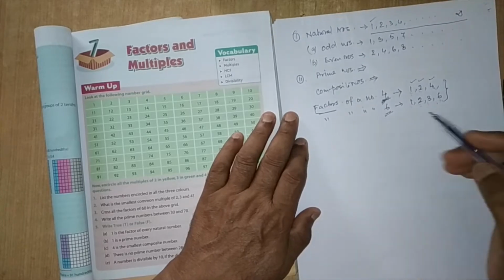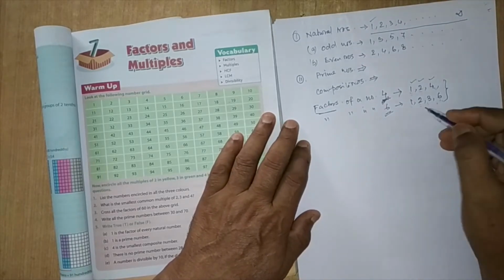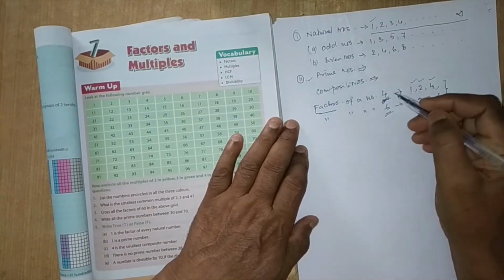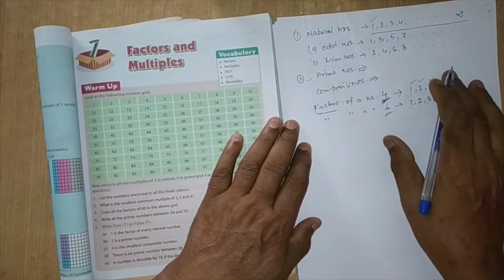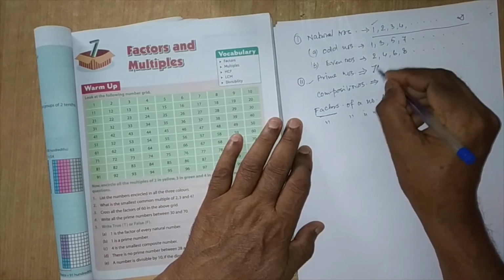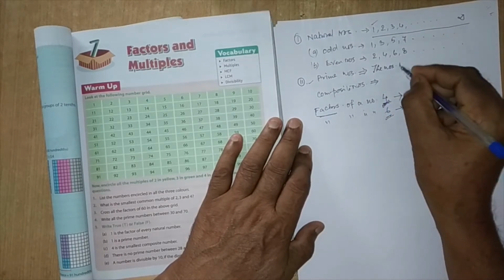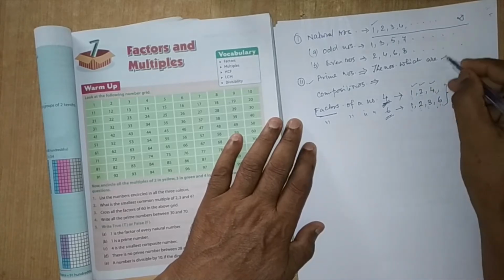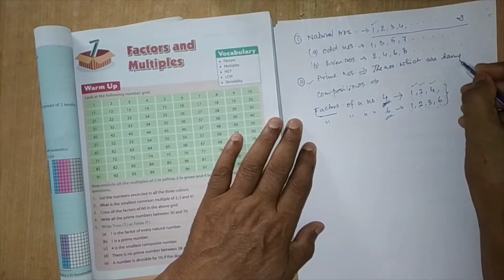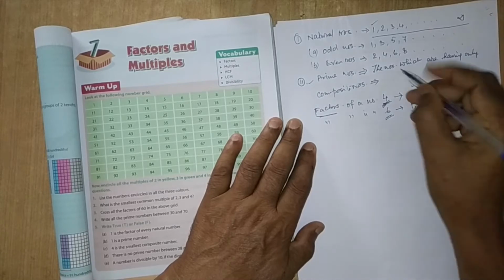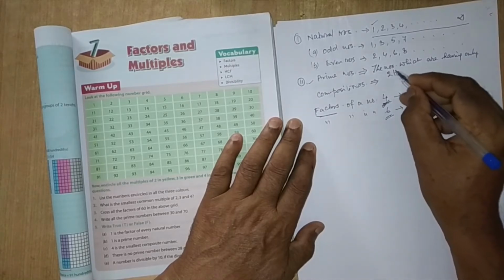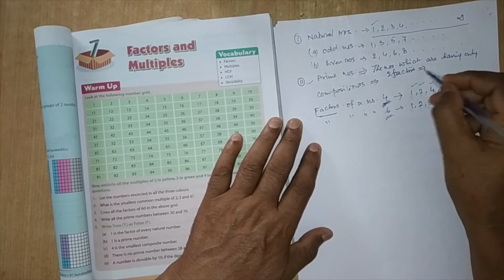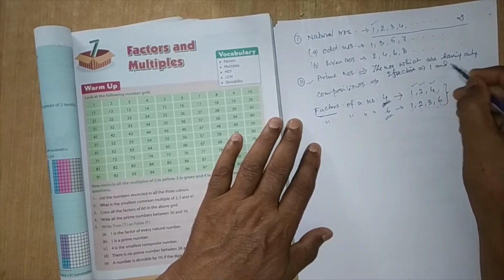Among the numbers we have to understand another category, prime numbers. What are prime numbers? The numbers which have only 2 factors. What are those 2 factors? 1 and itself.